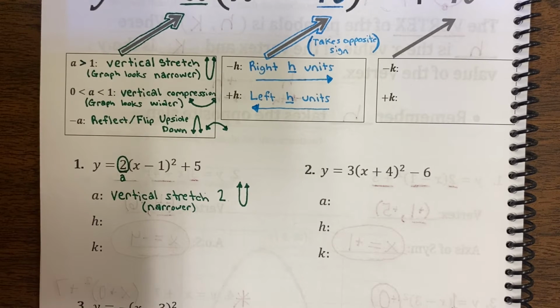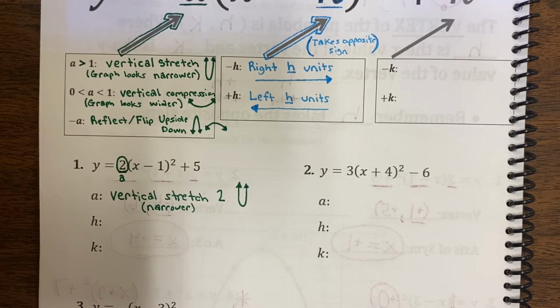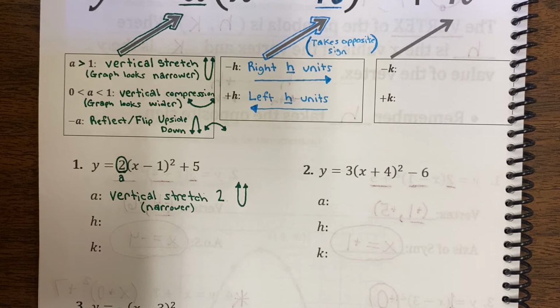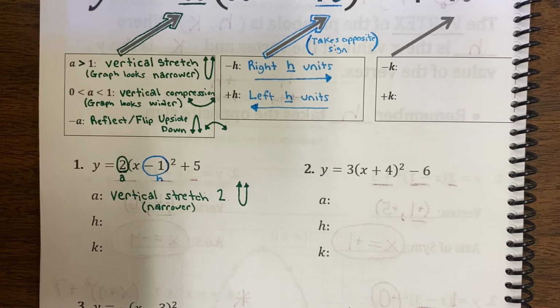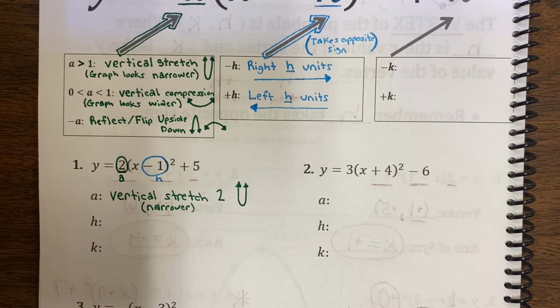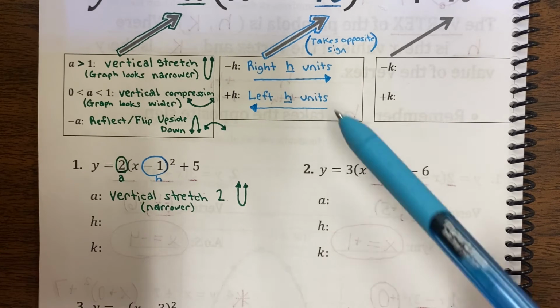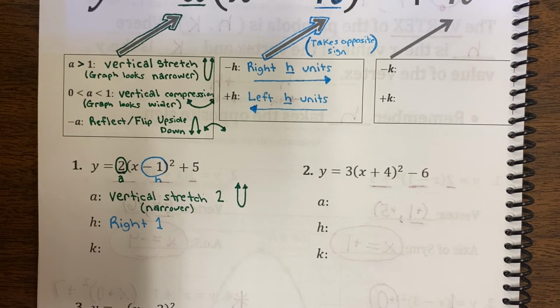In example 1, can you see what the h value is? If you guessed -1, then you got it. So since h is negative, or since it's -1, we are going to move right 1.